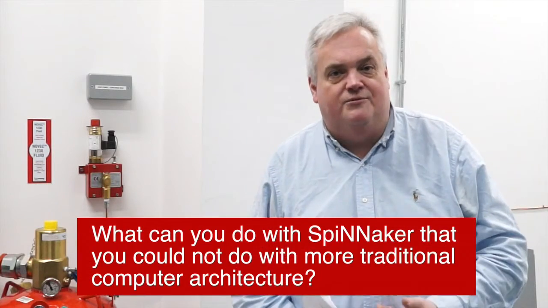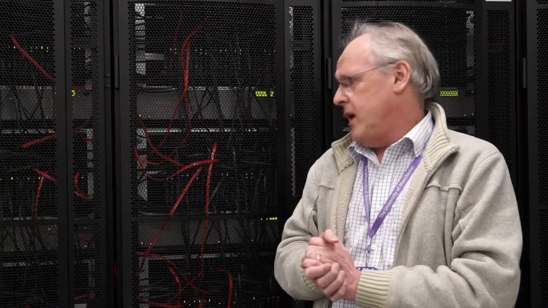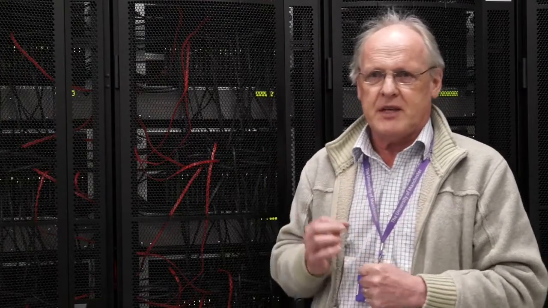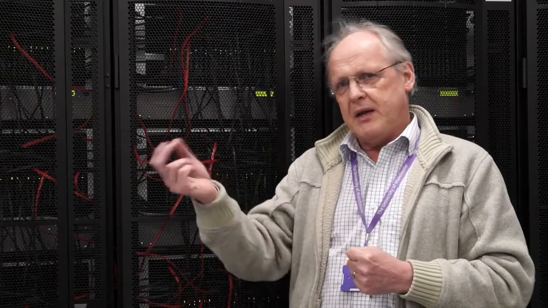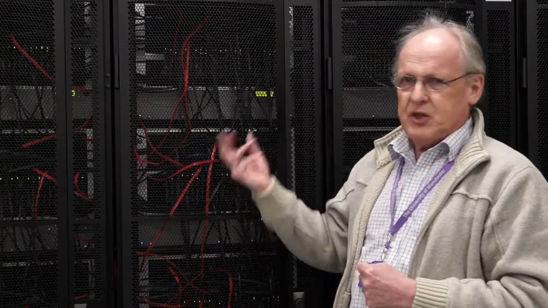So what can you do with SpiNNaker that you couldn't do with a more traditional sort of computer architecture? SpiNNaker's great advantage over conventional computers, even high-end, very expensive supercomputers, is in the way we implement communication. Neurons are highly connected and they communicate just by sending very simple messages. They basically go ping to each other every so often. And there's no information in the size or shape of the ping, it's merely its timing. And so effectively, every time a neuron goes ping in this machine, we're sending about one bit of information around.